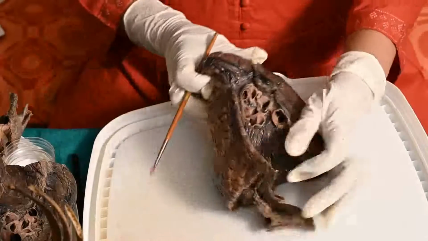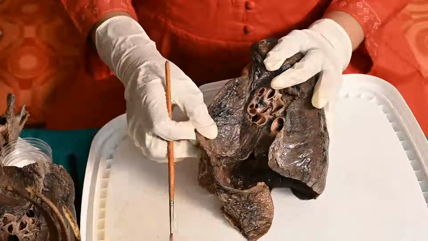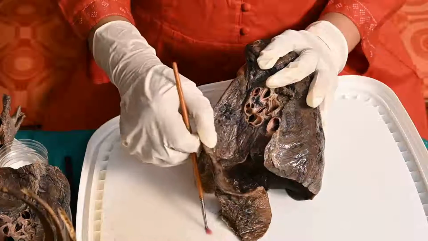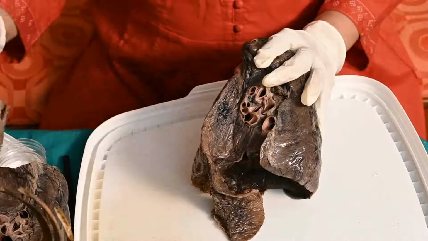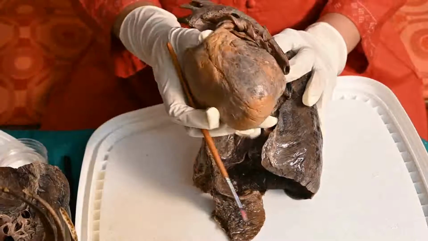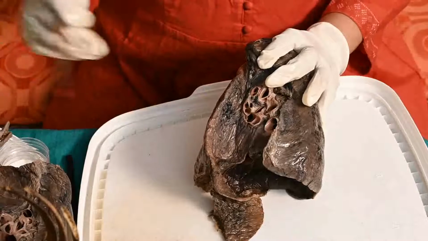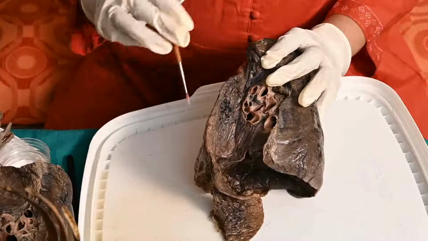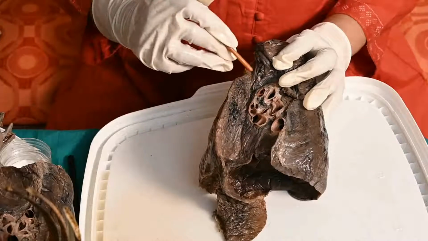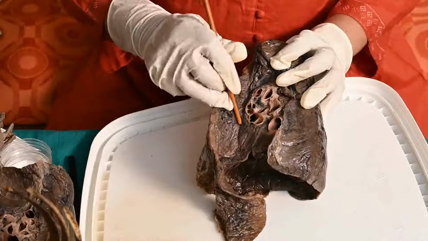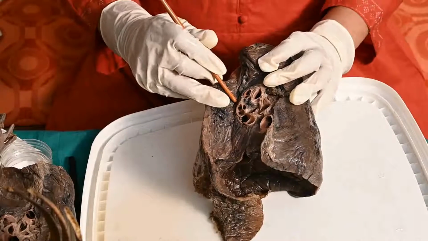Now in front of the hilum you will see there is a deep depression, and this depression is actually related to the sternocostal surface of the heart. This portion, you see, the sternocostal surface of the heart is related in this portion. Now above that you will see a vertical groove, and this groove indicates the position of the superior vena cava.